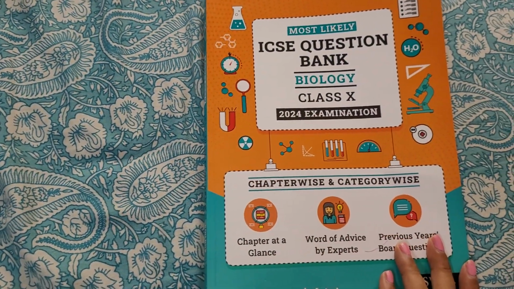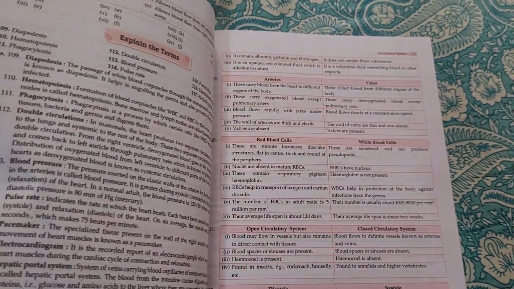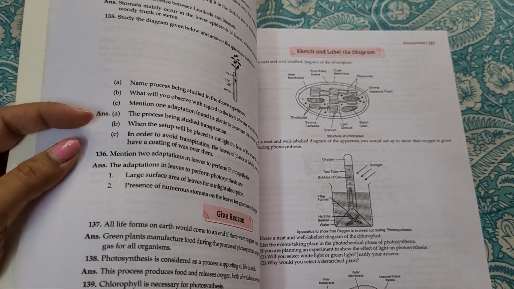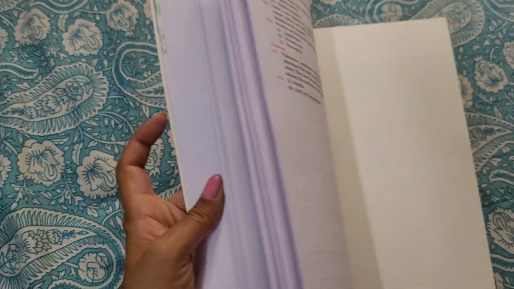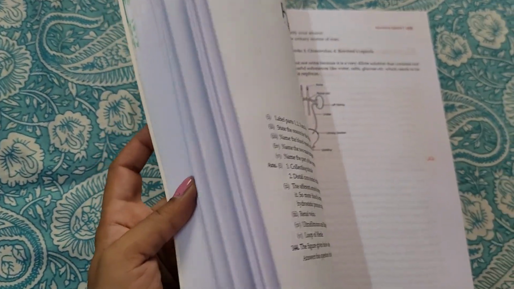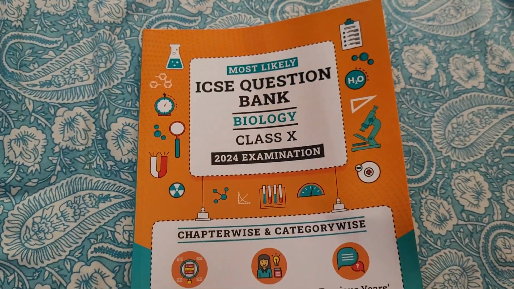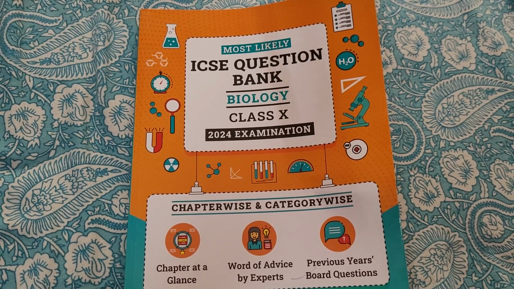Here you will have all the MCQs, all the short answer type questions, difference between, explain the term, give reasons, sketch and label the diagram based questions. Everything is available. I have also made a detailed video of the contents of this book. So go ahead and make your own lovely notes.